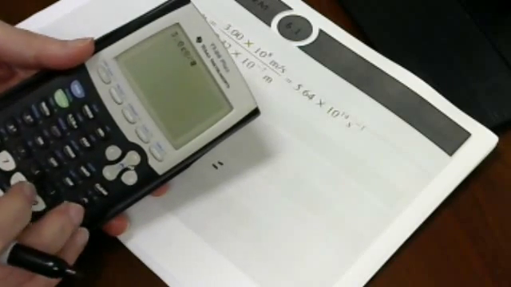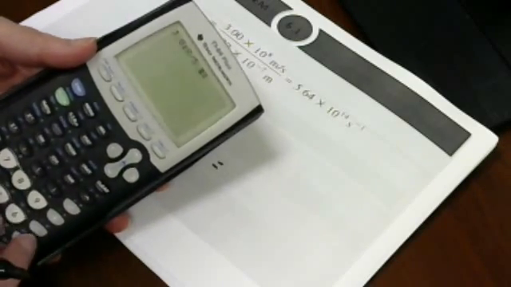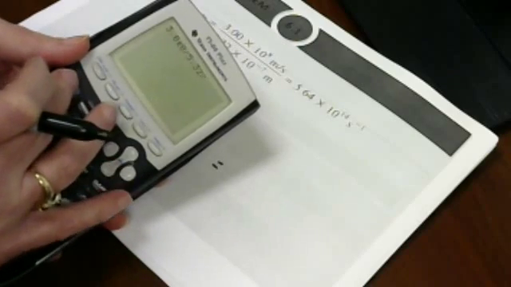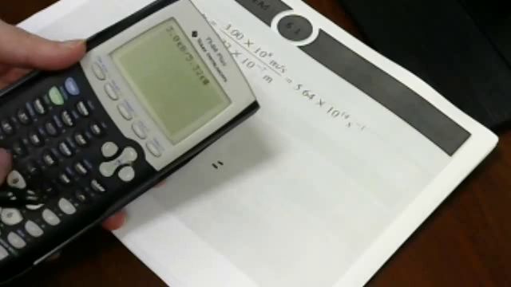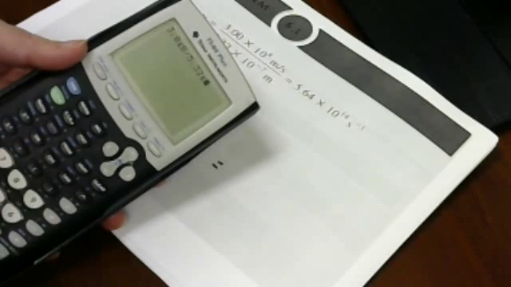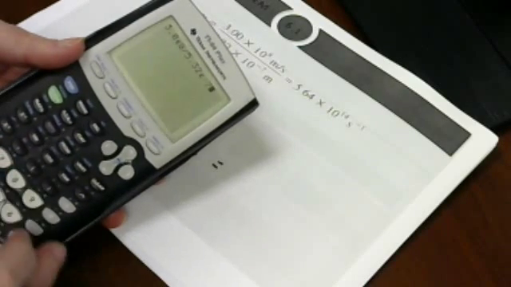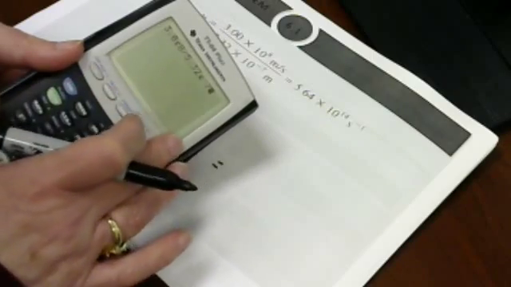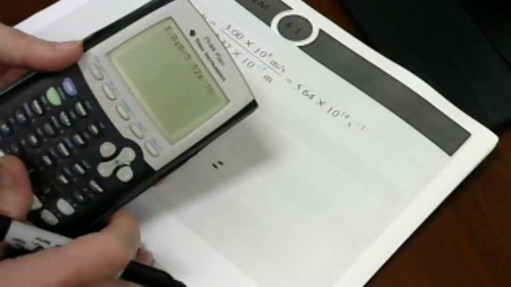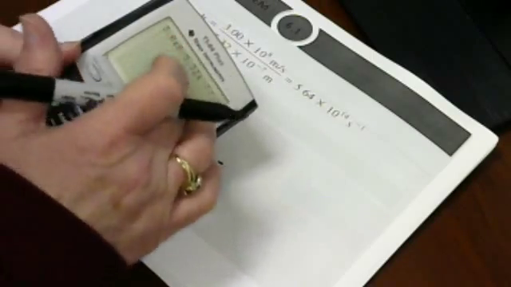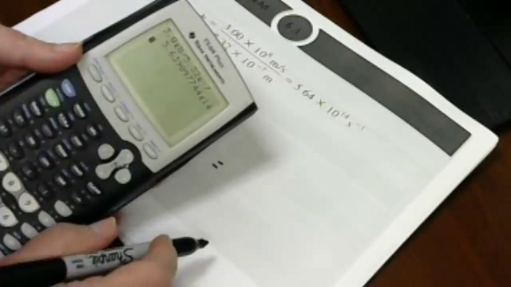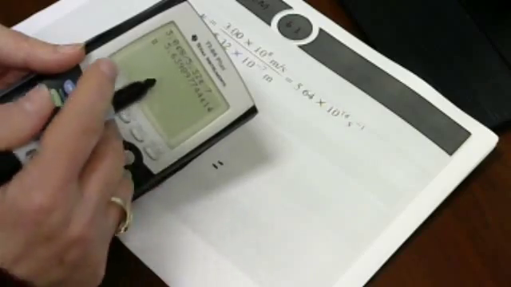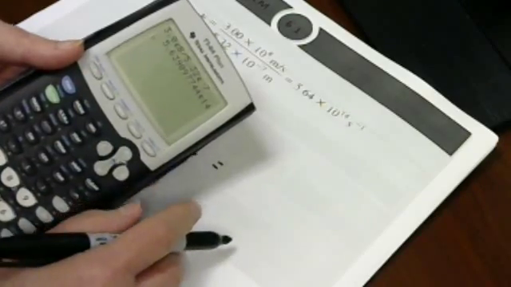And then divided by your 5.32. Then you use your second button again and your EE button, which is the comma right above your 7. And go ahead and then put your negative 7. If you don't do that, then you're going to get an incorrect answer, or you need to be sure to use parentheses, okay? And you can see there you get 5.64 times 10 to the 14th.